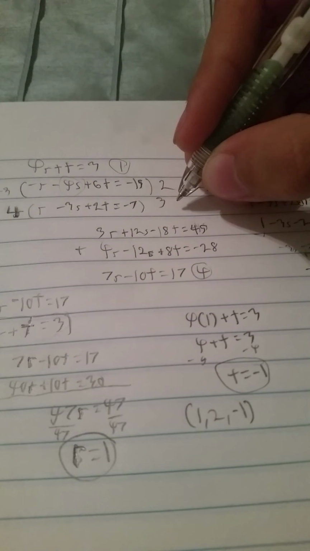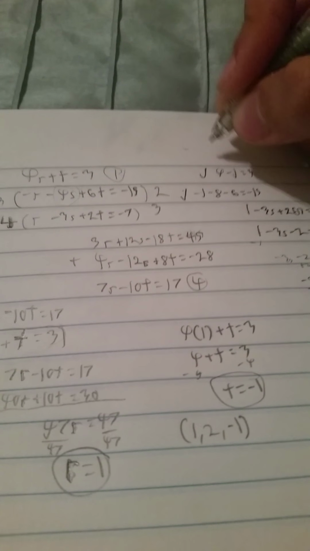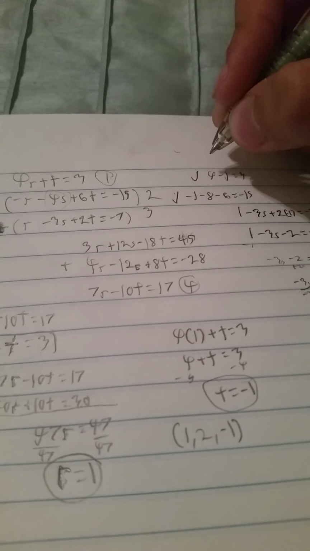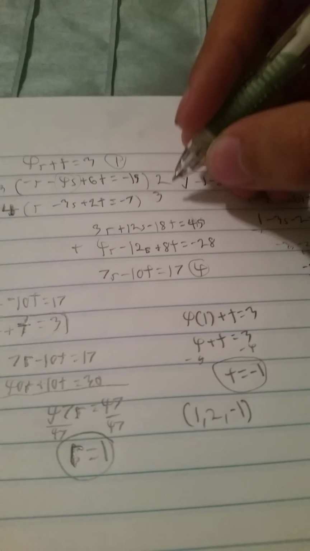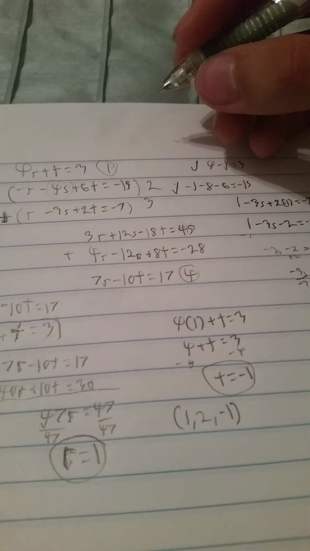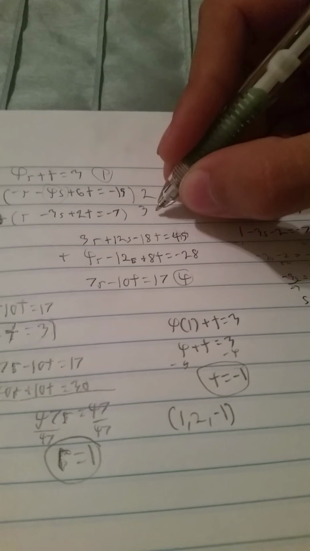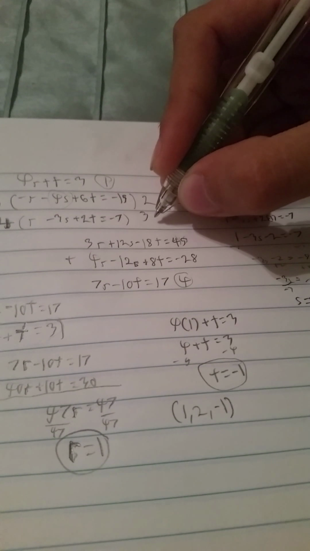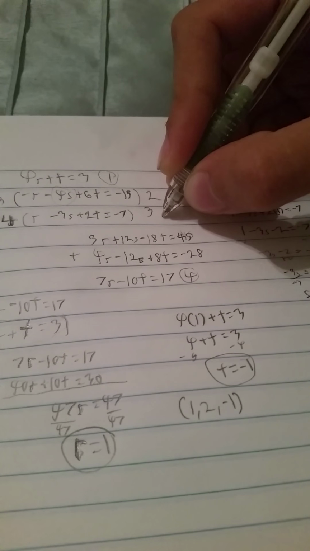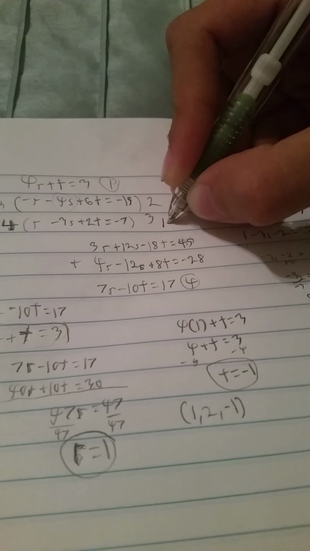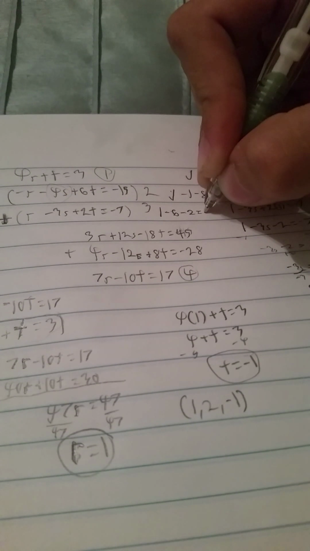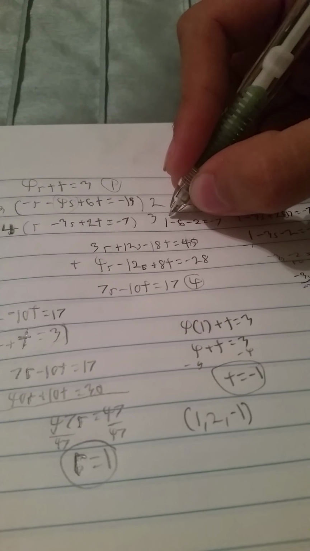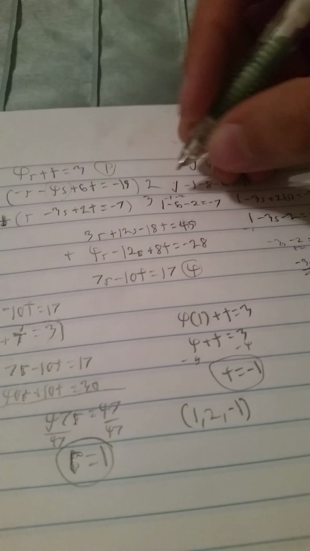Then you want to substitute it into the third equation, because just because it works on the first two equations does not mean it's going to work on the third equation. I've had that happen to me before. Anyways, back to substituting. So 1 minus 6 minus 2 equals -7. 1 minus 6 is -5, minus 2 is -7, which means this is true.